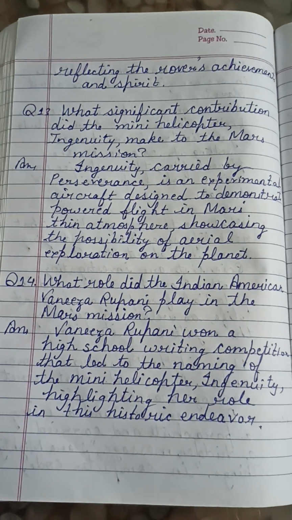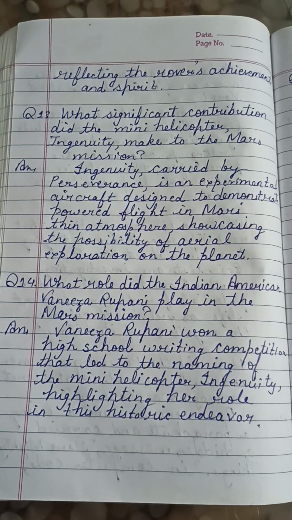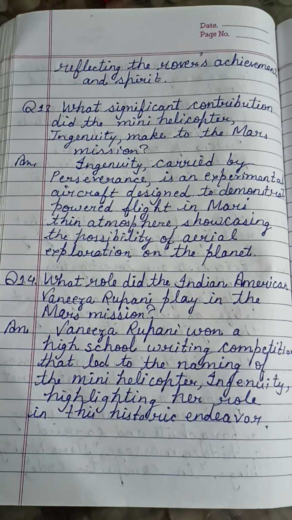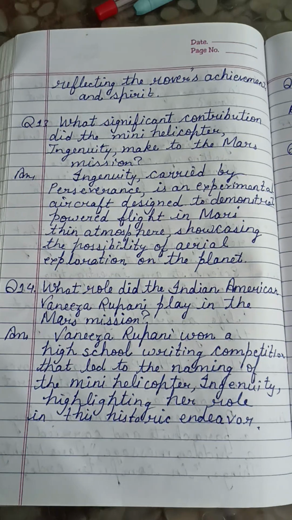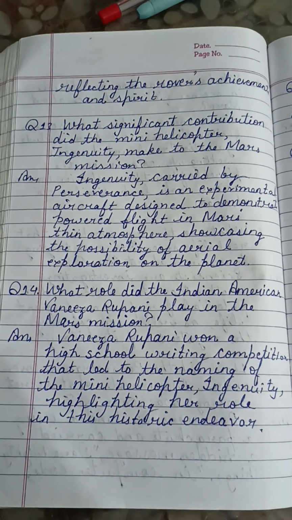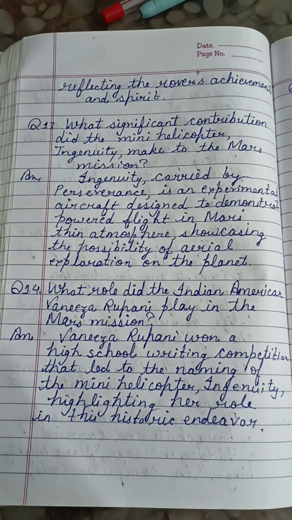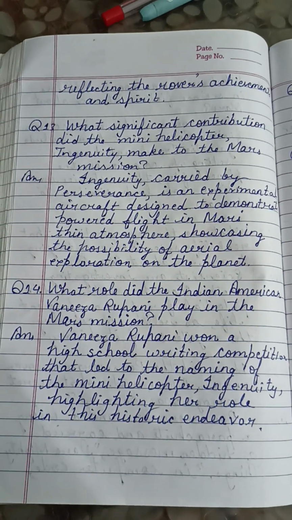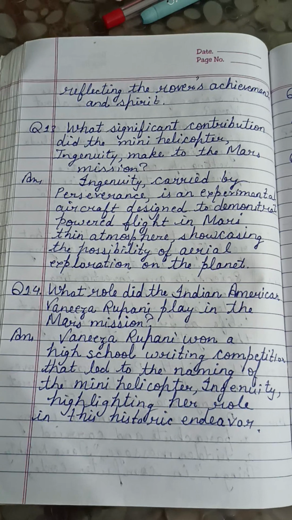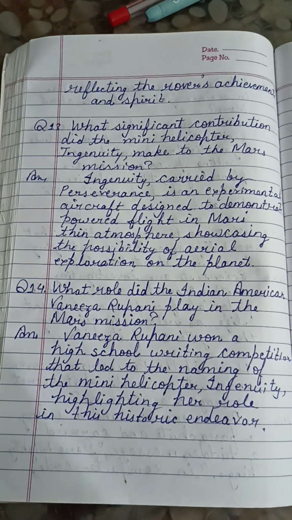Question number 13. What significant contribution did the mini helicopter Ingenuity make to the Mars mission? Answer is Ingenuity, carried by Perseverance, is an experimental aircraft designed to demonstrate powered flight in Mars' thin atmosphere, showcasing the possibility of aerial exploration on the planet.